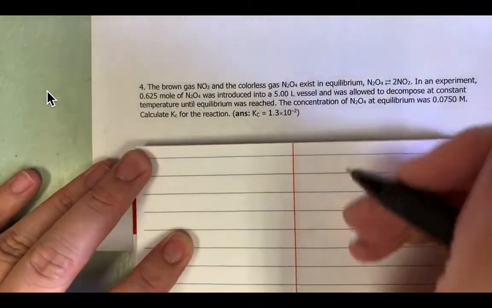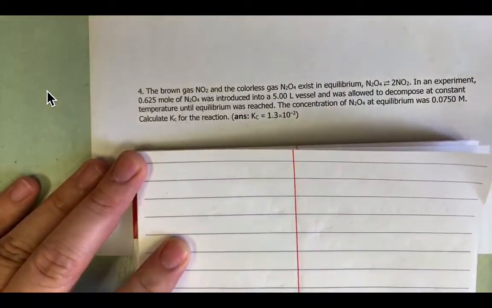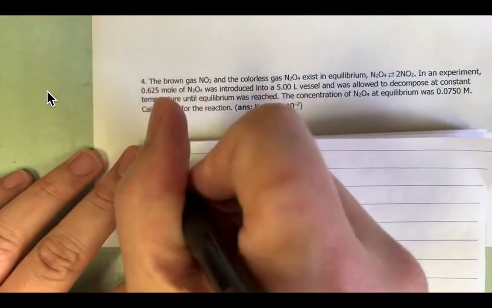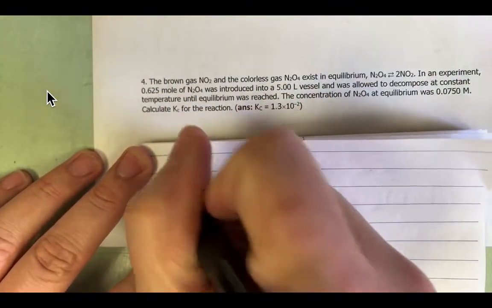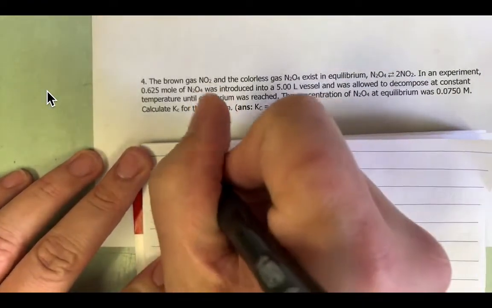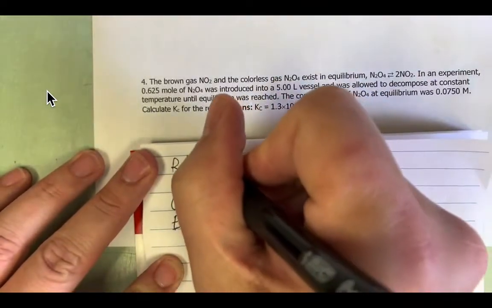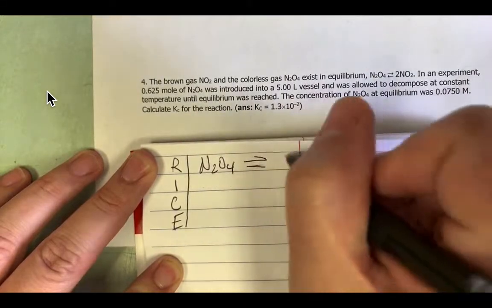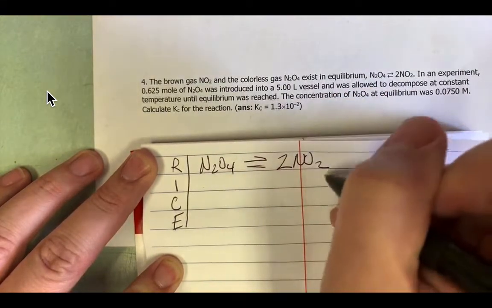So this is where we're going to use the ICE table or RICE table, depending on which textbook you're talking about. So R for reaction, I is initial, C for change, and E then for equilibrium. N2O4 in equilibrium with 2NO2.